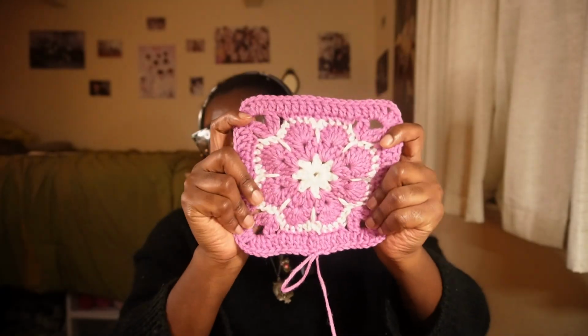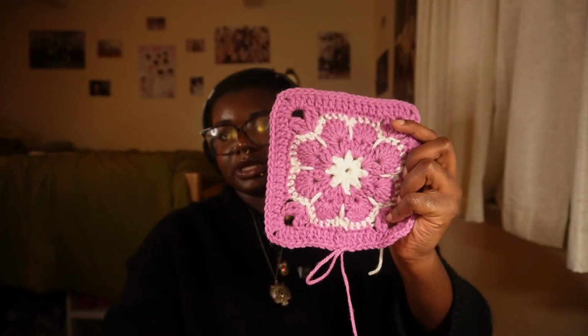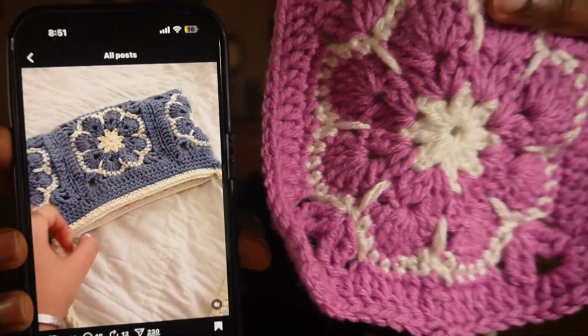Hey guys, let me just stick you guys right there. I have finished my first square. I think my square is a little bigger than hers, but I'm gonna hold them up for comparison so you guys know. Cause I know my granny squares. You guys see it? You see the similarities? Mine is a little bigger than hers. I'm pretty sure mine's a little bit bigger than hers.